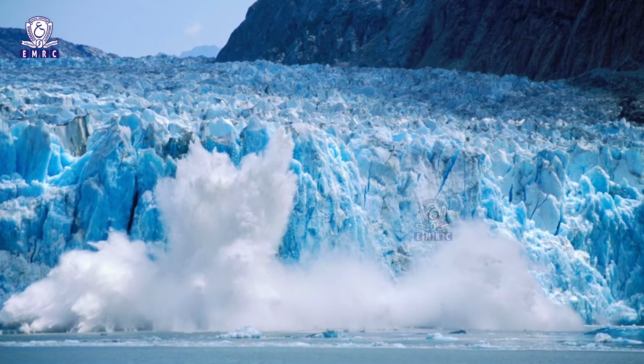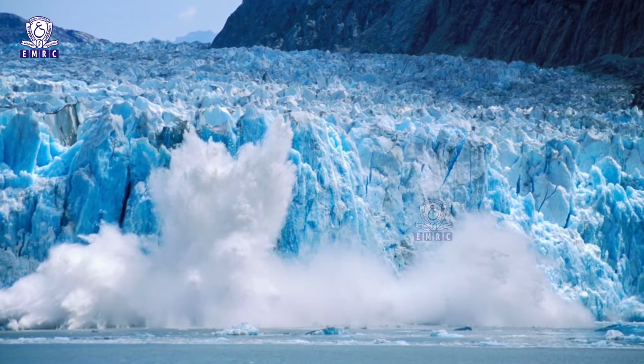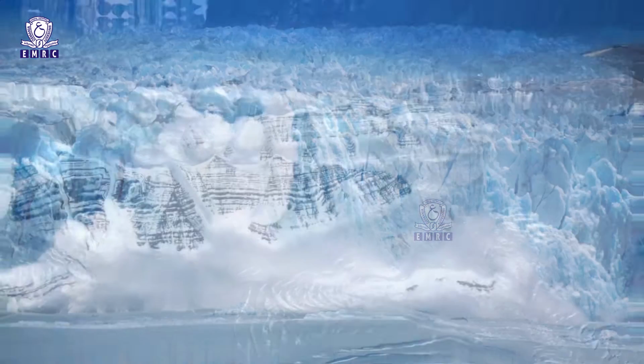3. The depositional work of the glacier. The depositional work of the glacier is related to the deposition or settling down of glacial drift transported by the glacier. Deposition will take place mostly where the glacier melts.